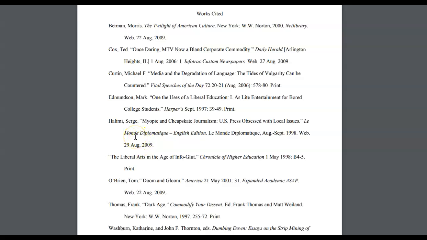Hi, this video shows how to create the hanging indent for your Works Cited or Resources page at the end of your paper. Your paper should look like this at the end. It should have Works Cited in the middle if you're using MLA, and it should have the names of your sources listed in alphabetical order.